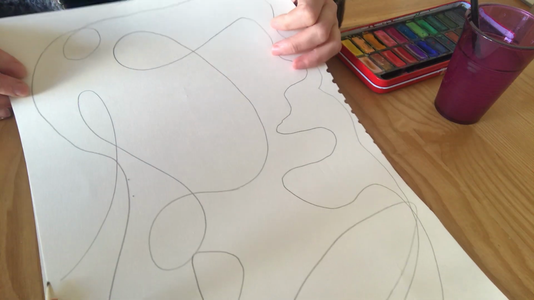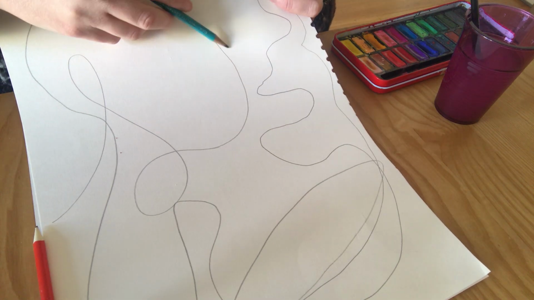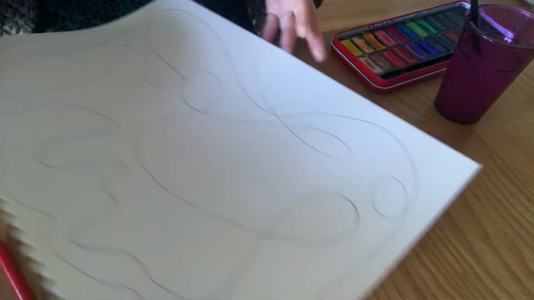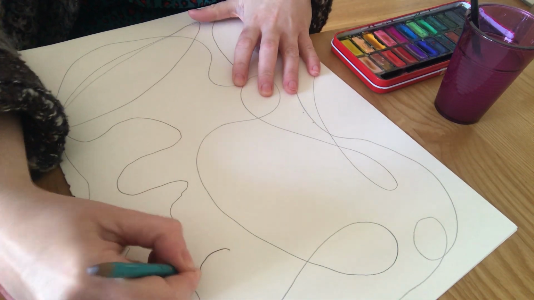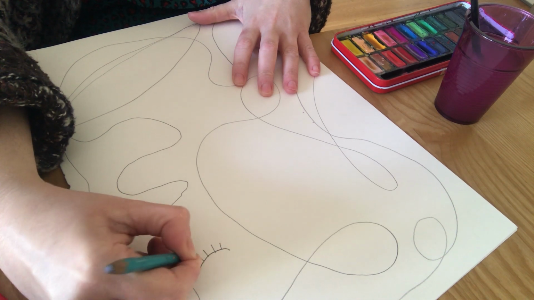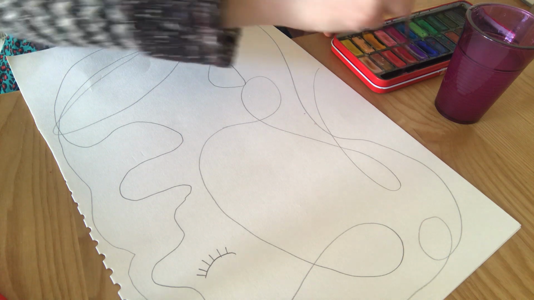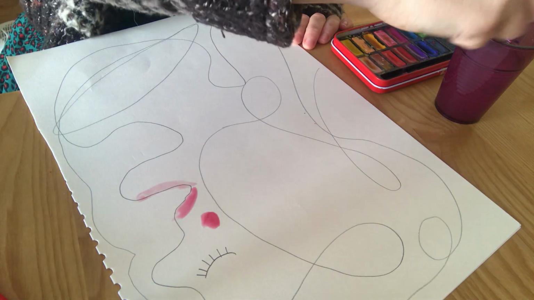So I'm looking here, and I can see the shape of the side of a person's face here. This is the nose and the mouth. So I'm going to fill that in. I'm going to give this person a nose. I've got a nose, I'm going to give them an eye. I could paint on a face. Mouth.